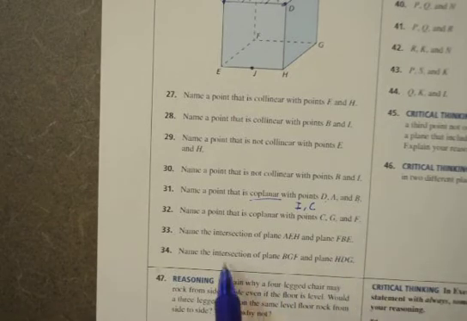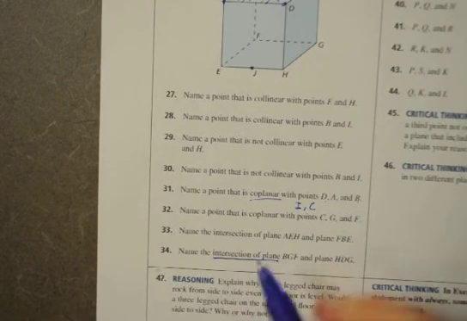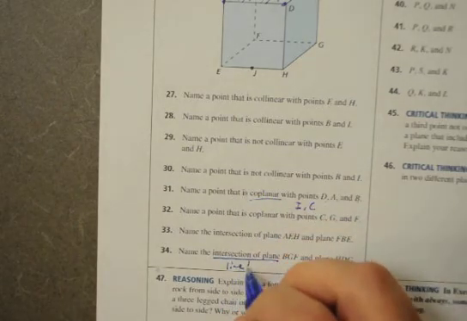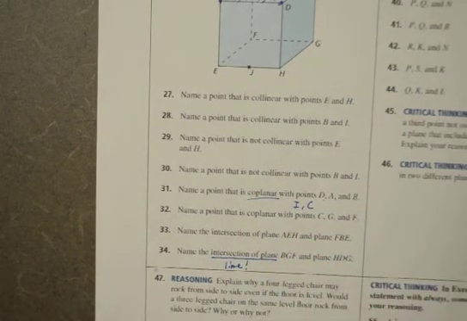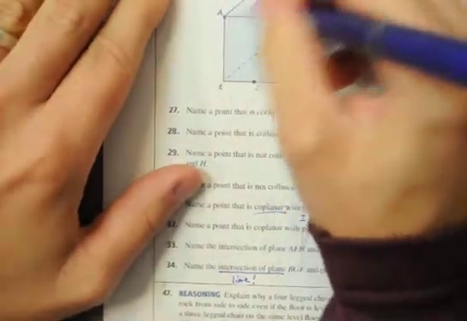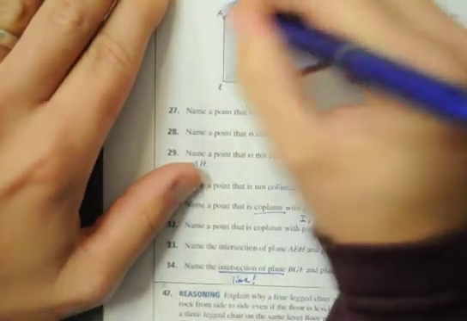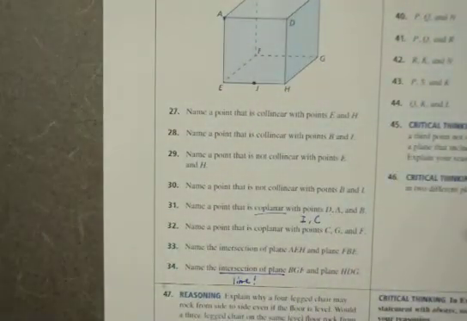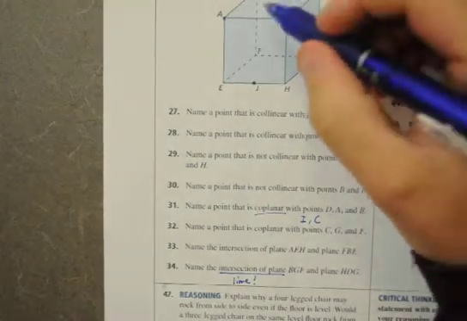Name the intersection of a plane. The answer is always a line. If I'm asking you to name the intersection of a plane, it's always going to be a line. So let's see which planes we're trying to intersect here. Planes BGH, BGF.